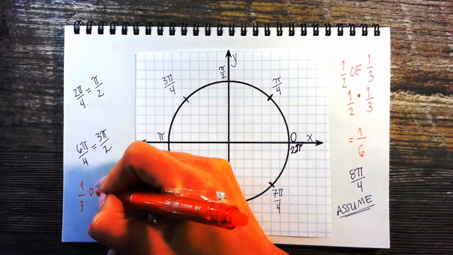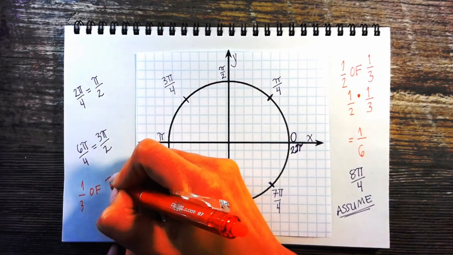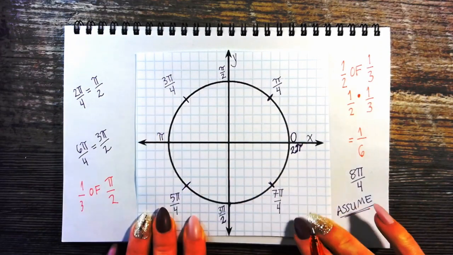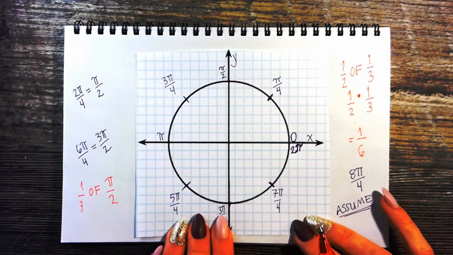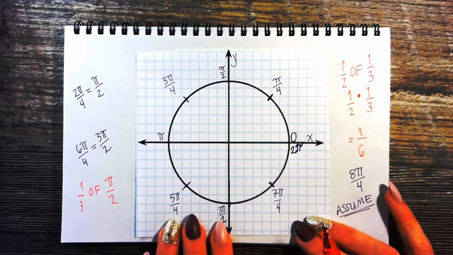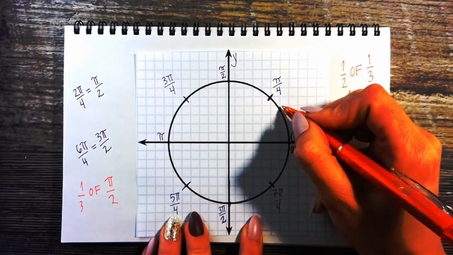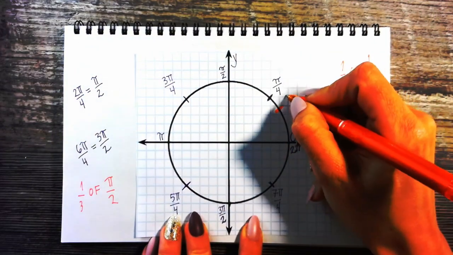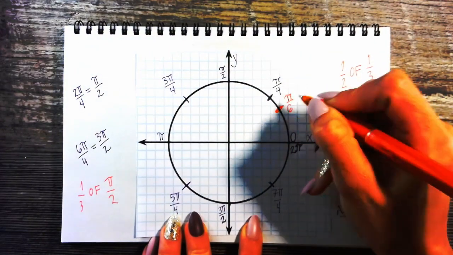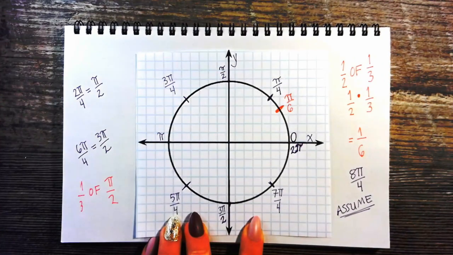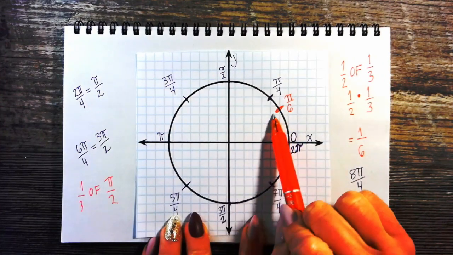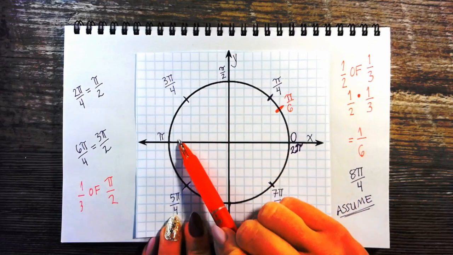What is 1/3 of pi over 2? Of means multiply. 1/3 of pi over 2 is pi over 6. And like we said before, 30 degrees is 1/6 of pi.